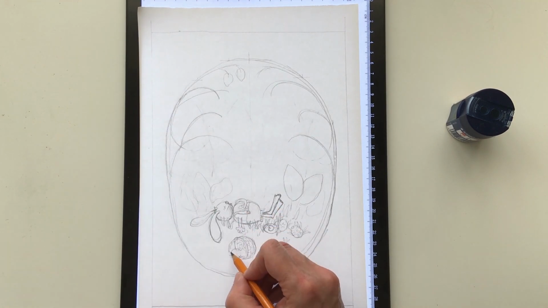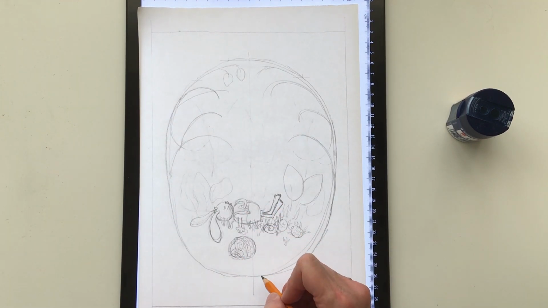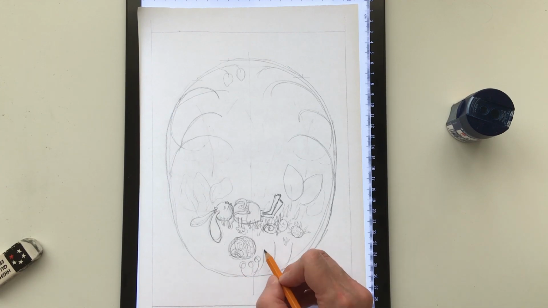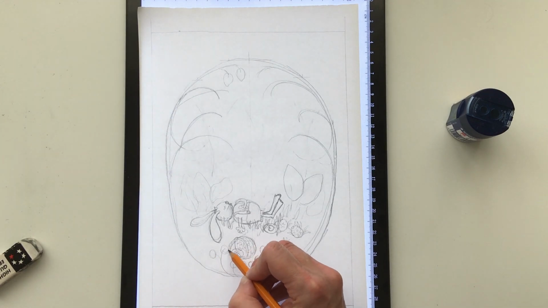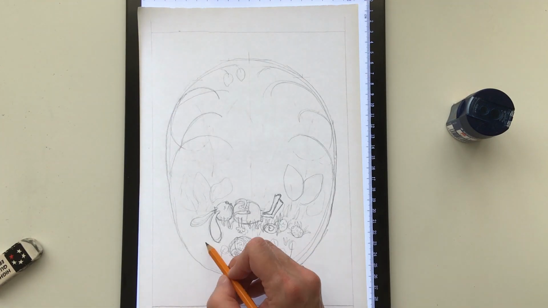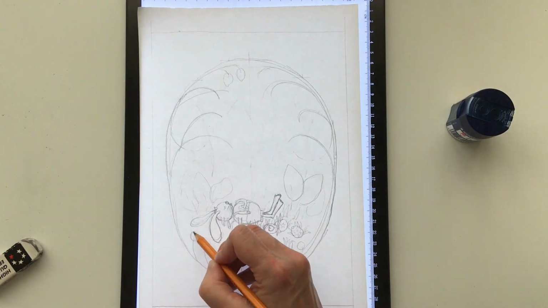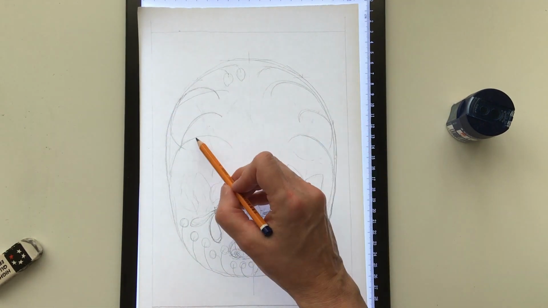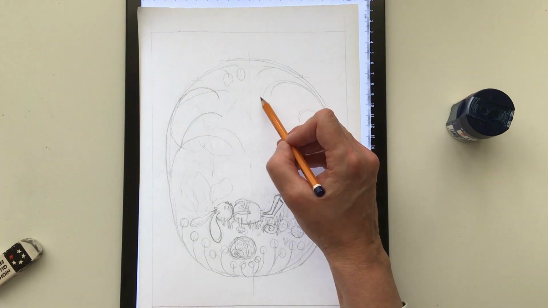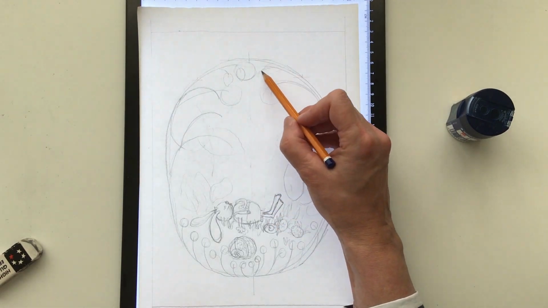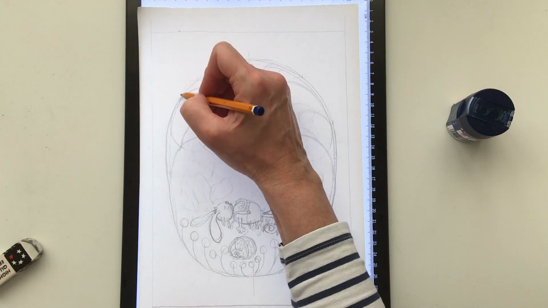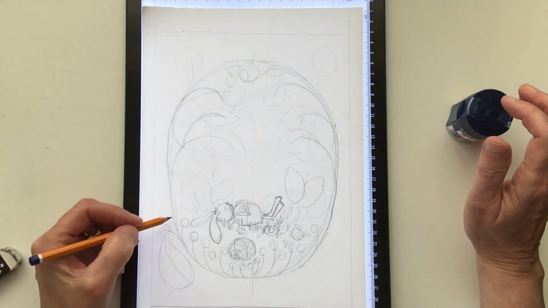As I said earlier, I am basically adding elements to the main outline, which is this egg shape, and I've decided I'm going to put lots of flowers down here. Without spending too much time on the flowers yet, I'm just putting big circles where I want to have botanical objects, as in plant objects.